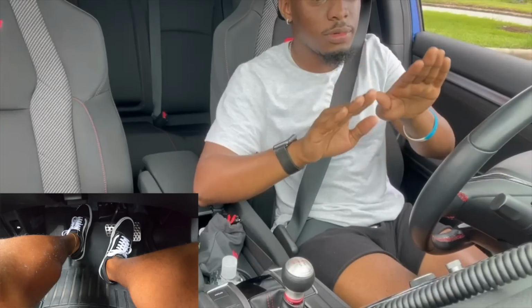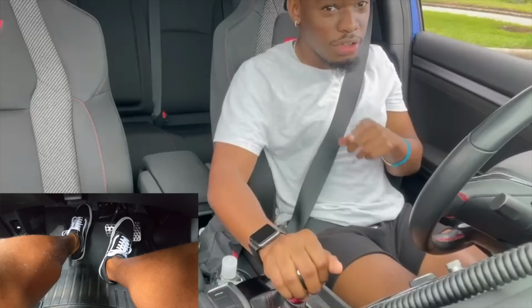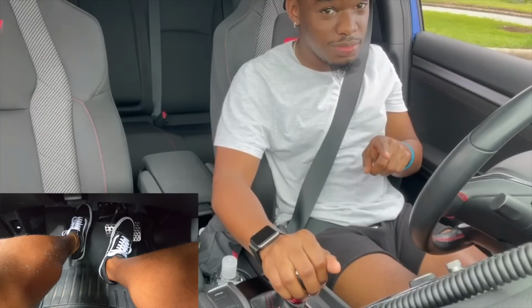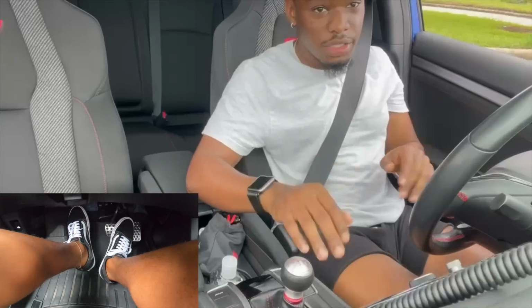And I know it's gonna be a little bit different driving with both feet. Even though I know some people drive with both feet with the automatic transmission, which is really weird. If you do that, you're kind of weird. But everybody's weird, so it's okay.